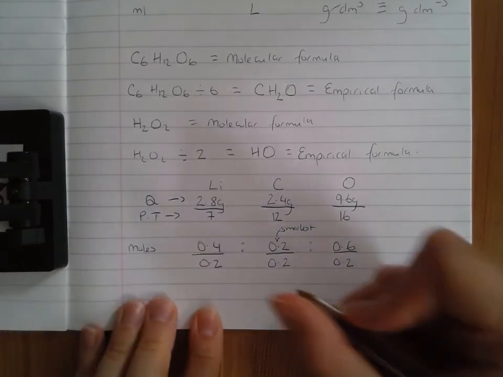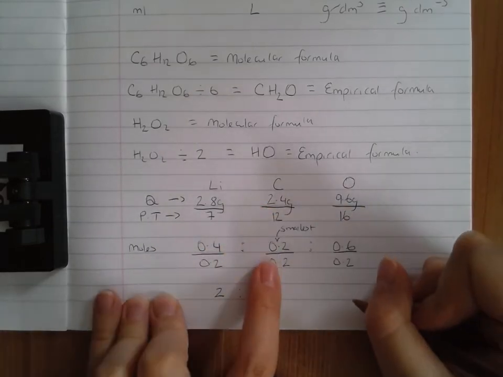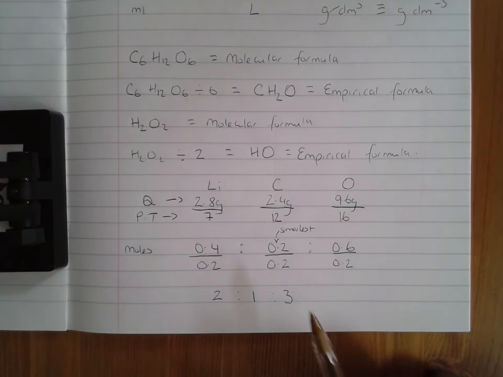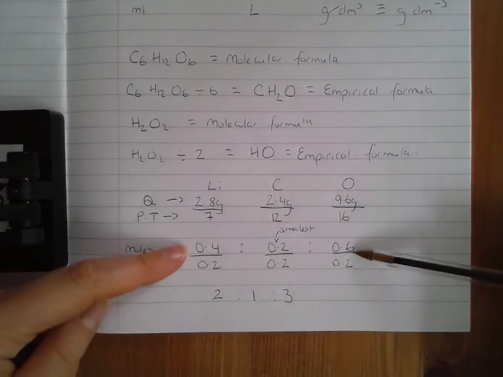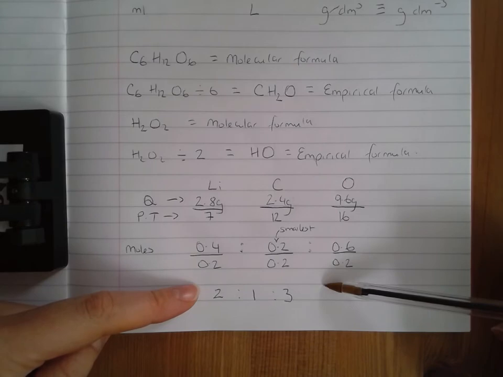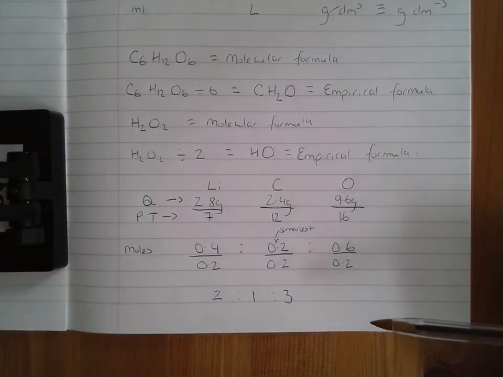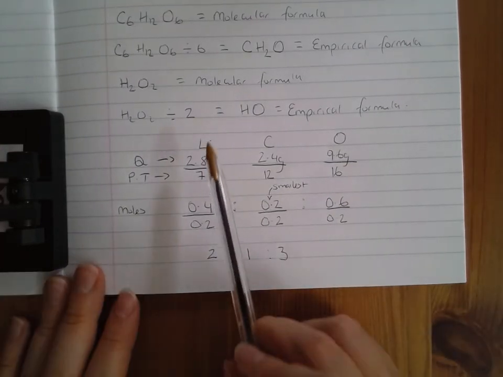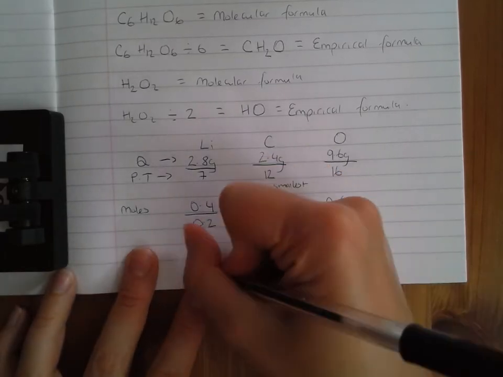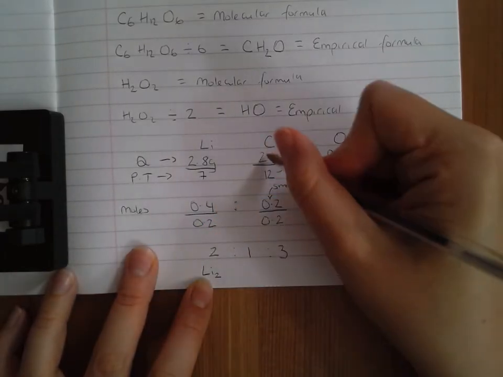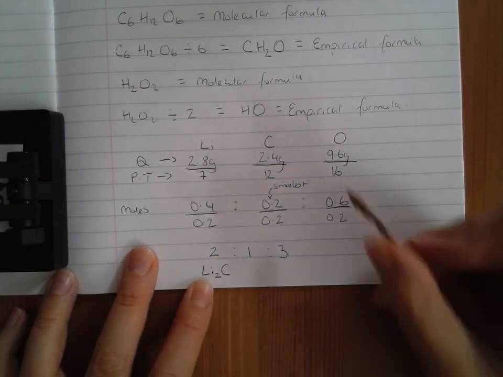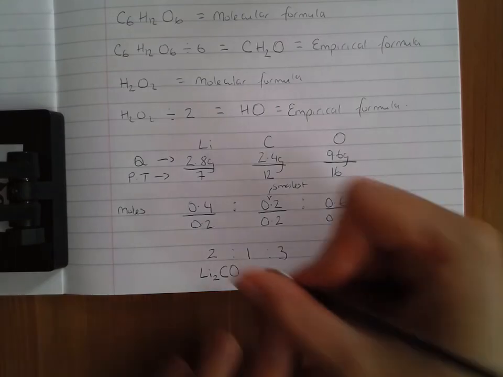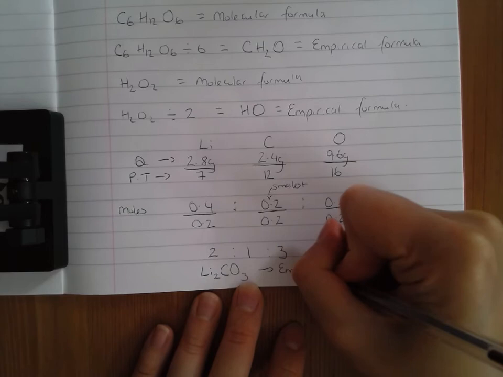0.4 divided by 0.2 is 2. 0.2 divided by 0.2 is 1. 0.6 divided by 0.2 is 3. By dividing by the smallest number, it's the same ratio as what I had up here, but now it's much easier to see. I've got a ratio of 2:1:3, and it's all in whole numbers. I need to convert this ratio into an actual formula. This is your last step. Lithium, I've got 2, so it's Li2. Carbon, I've got 1, so it's just C. And oxygen, I've got 3, so it's O3. Li2CO3, and that is my empirical formula.